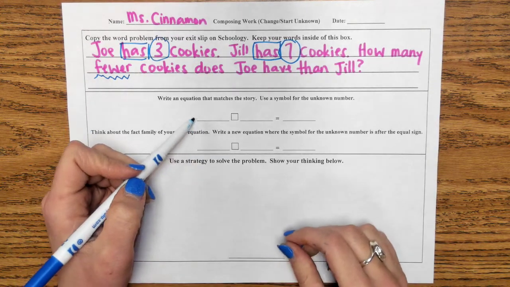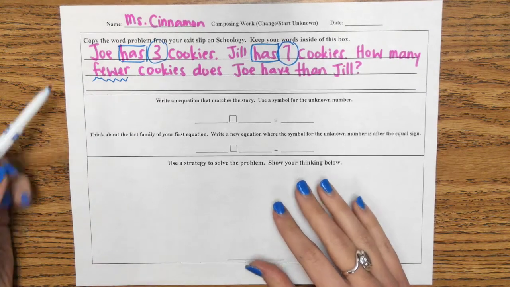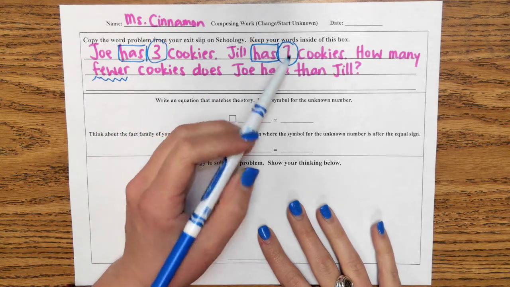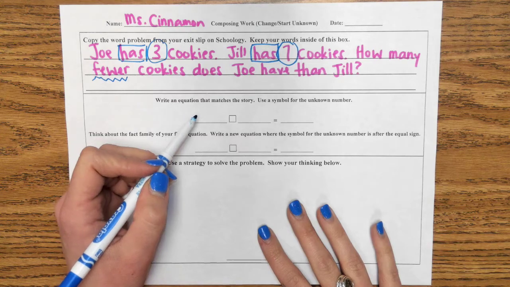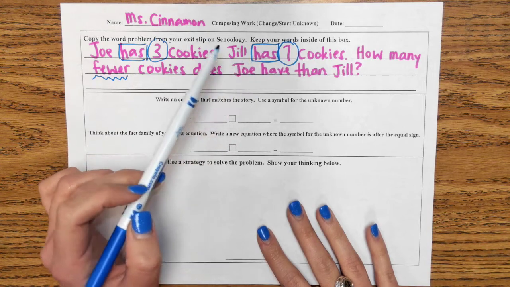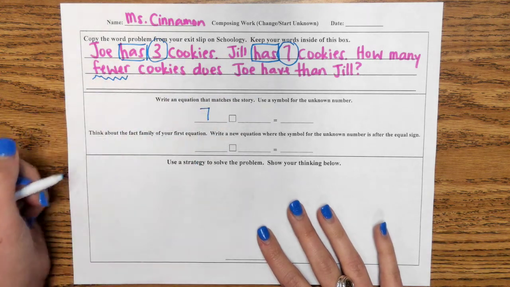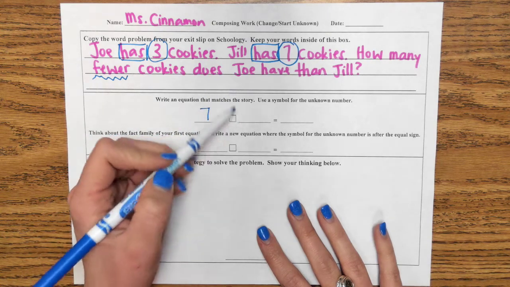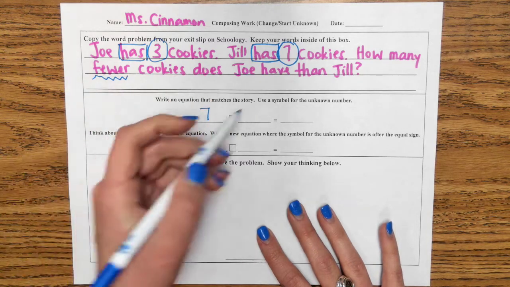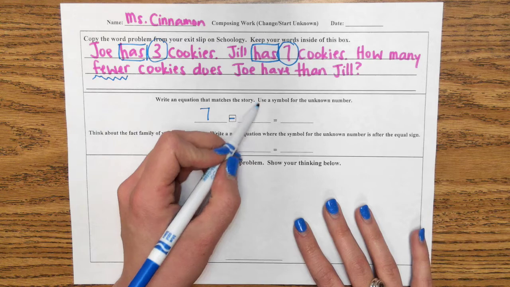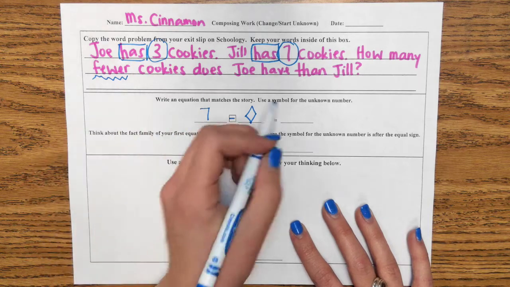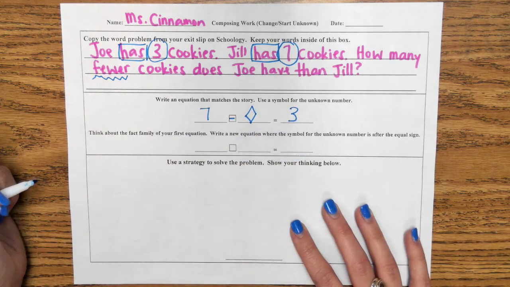Now, when I write my equation to match this story, it's going to look different because when I see that word fewer, I know that I'm going to start with the biggest number. I know Jill has 7 cookies, and I need to see how much less does Joe have than Jill. So Jill has 7. I'm going to start my equation with 7. And how many cookies do I take away until I get the number of cookies that Joe has? So it's going to be a subtraction problem. I don't know how many less cookies Joe has than Jill. So I'm going to put my symbol here. And I know that Joe has 3 cookies.